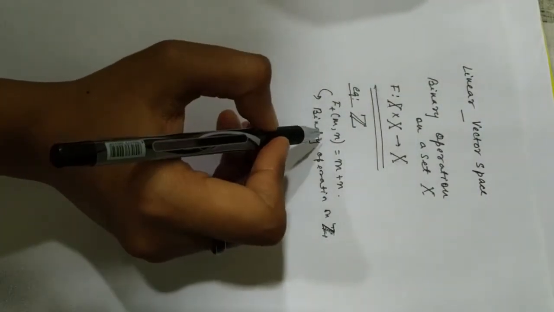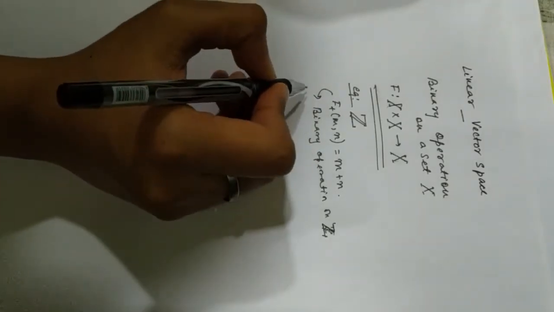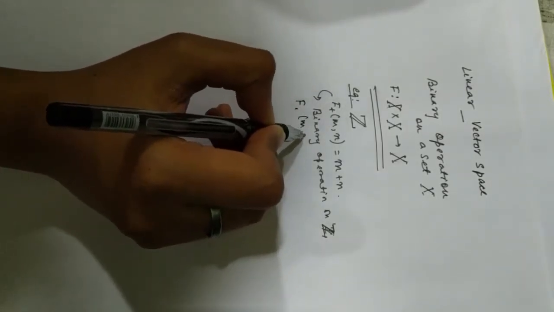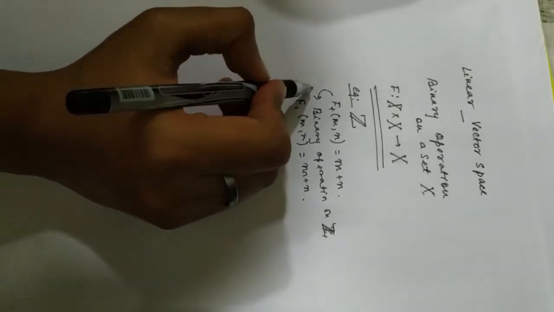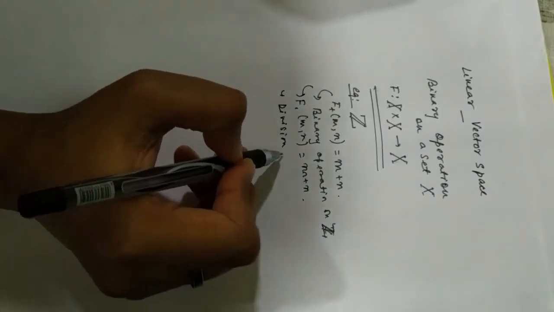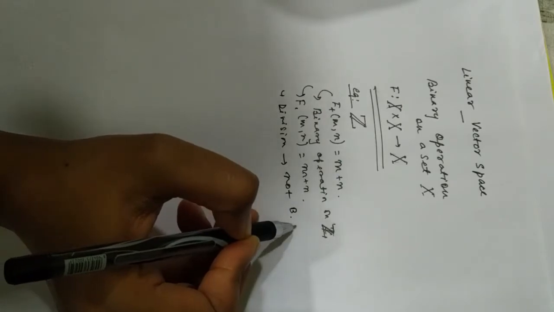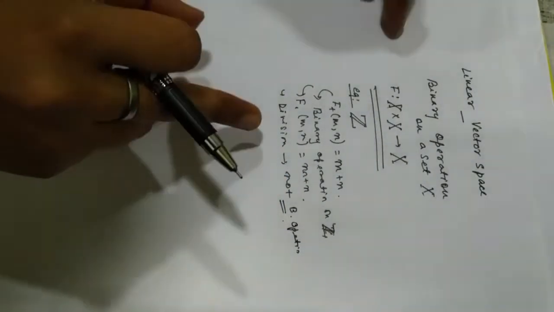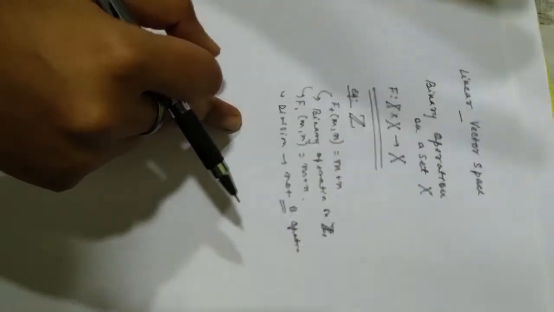Similarly, multiplication is also a binary operation on the set of integers. But division is not a binary operation on the set of integers, because the result obtained might not be an element of the integer set.